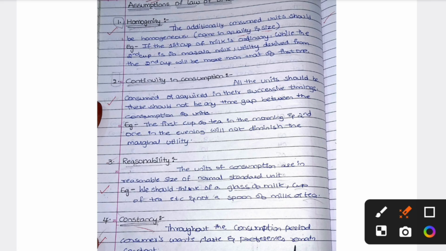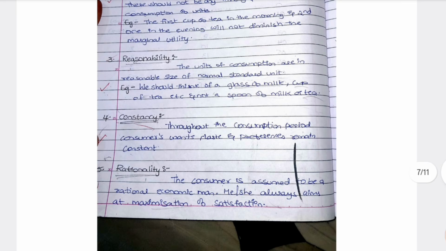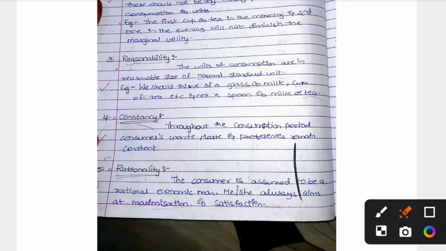Third one is reasonability. Reasonability means whatever the law you are performing, that should be reasonable in nature. For example, we should think of a glass of milk, a cup of tea, instead of a spoon of milk, a spoon of tea. Like silly experiments you should not do. When you are doing an experiment, it should have some reasonability and it should have some sense to analyze that thing. Okay, fourth one is constancy.